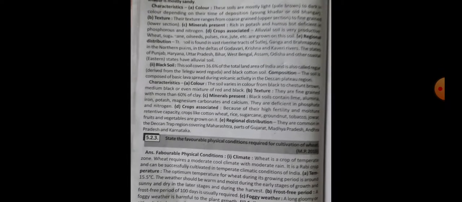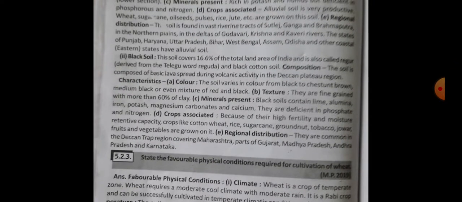The regional distribution: the soil is found in vast riverine tracts of Satluj, Ganga and Brahmaputra in the northern plains, and in the delta of Godavari, Krishna and Kaveri rivers. The states of Punjab, Haryana, Uttar Pradesh, Bihar, West Bengal, Assam, Odisha and other coastal states have alluvial soil.